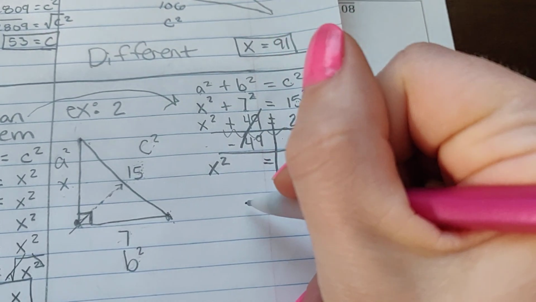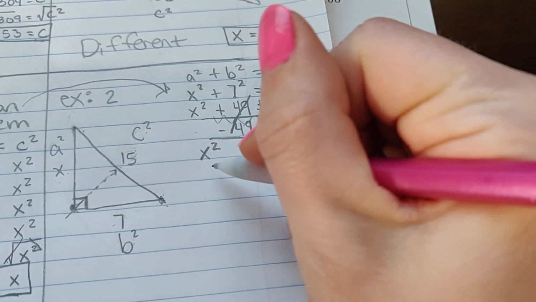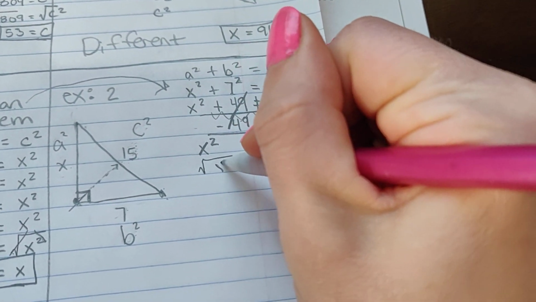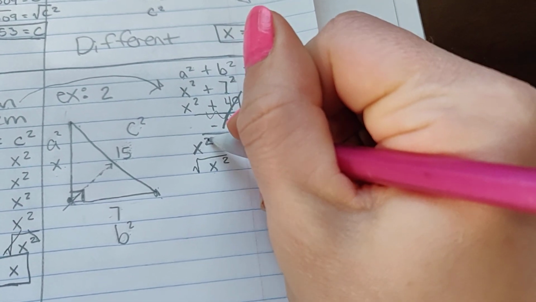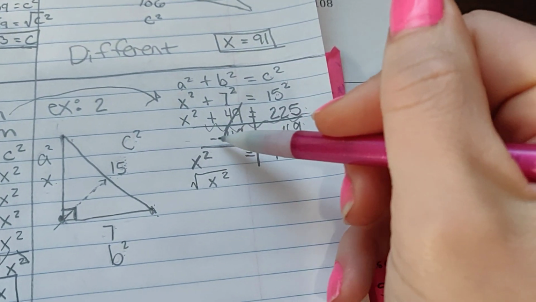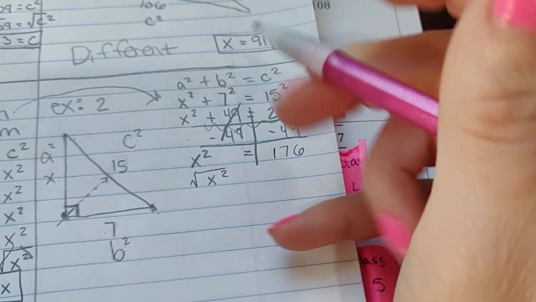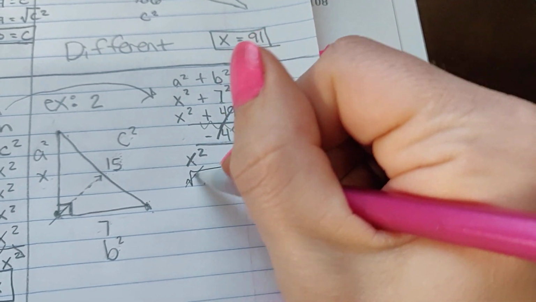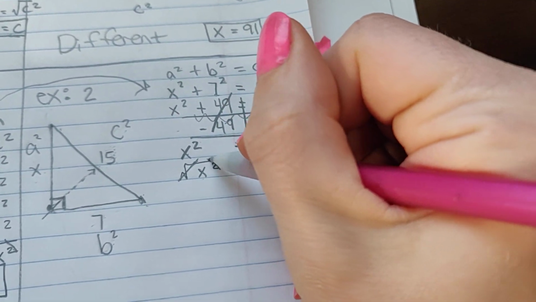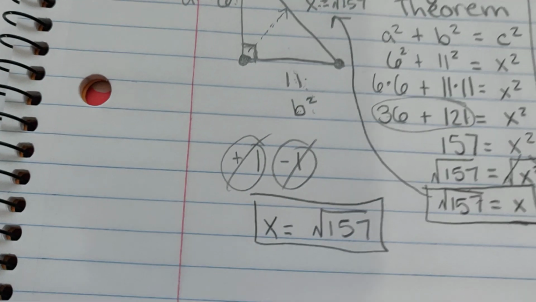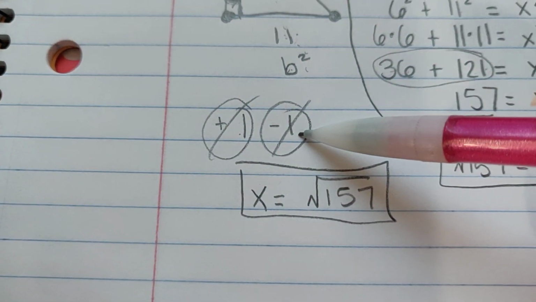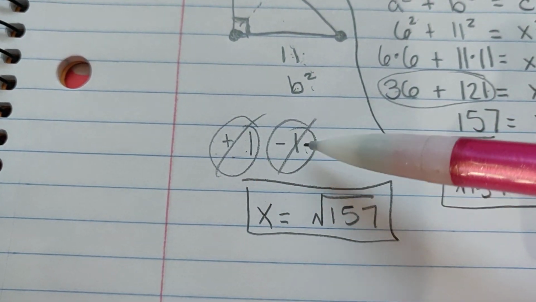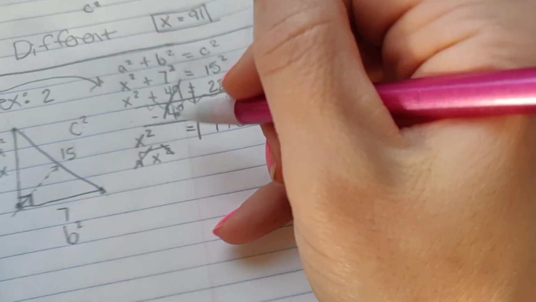So the next thing I need to do is square root both sides. The reason for that is when I have a letter or number squared, like I do here, and I square root it, that cancels out. Kind of like what I said earlier, where if you have a positive one and a negative one, they both cancel each other out and give you 0. Same thing here.